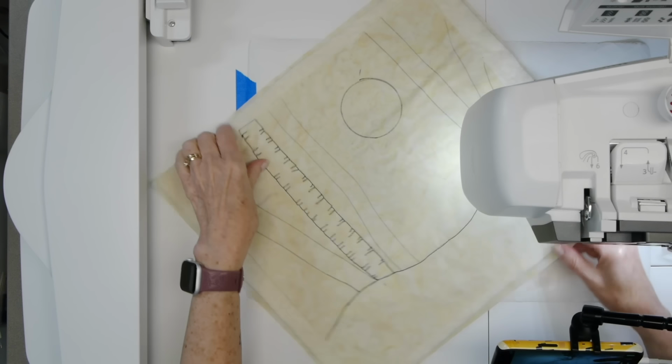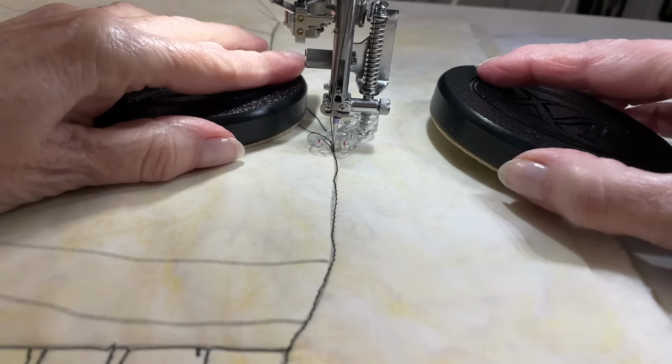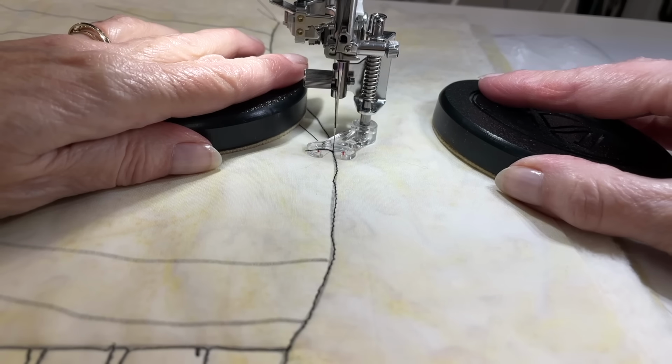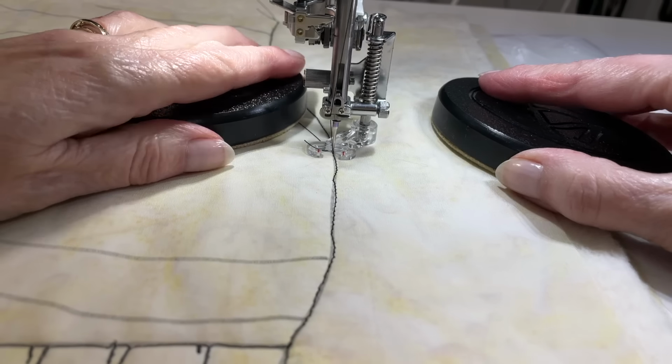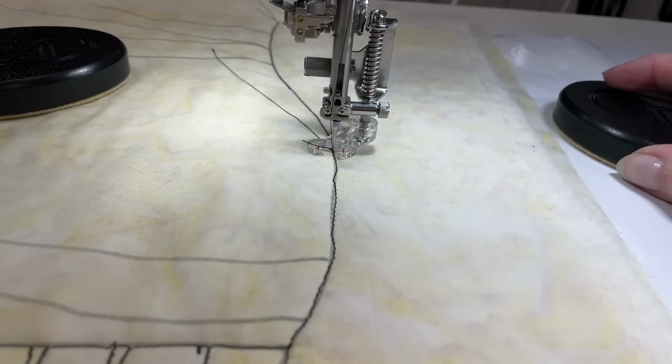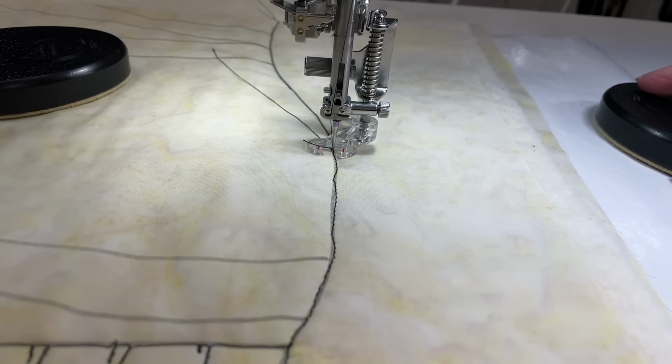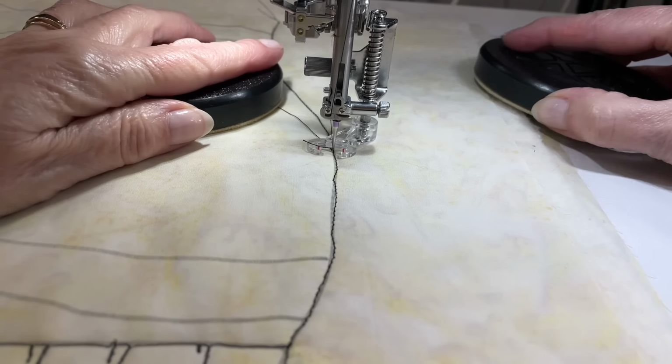Okay, so pebbles. I can start wherever I want with the pebbles. Doesn't have to be at the edge. As a matter of fact, I probably will start more towards the center on this one and then move out and kind of around. So I want to make these fairly roundish. I want to make them in different sizes as well.